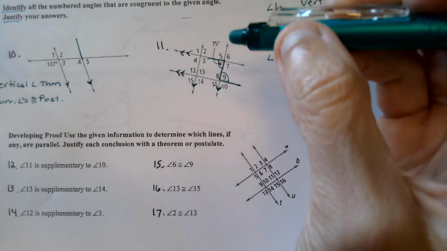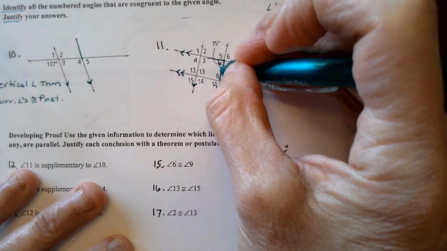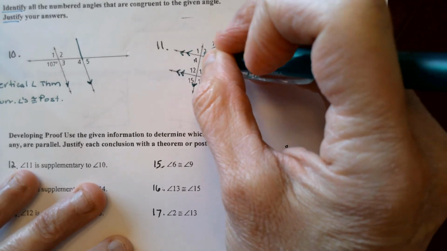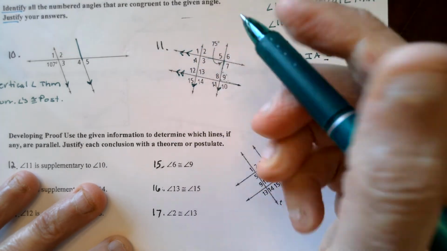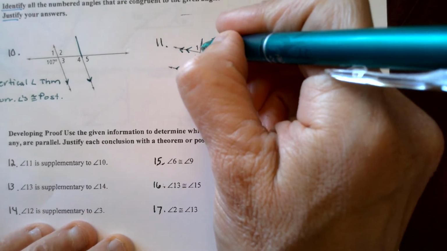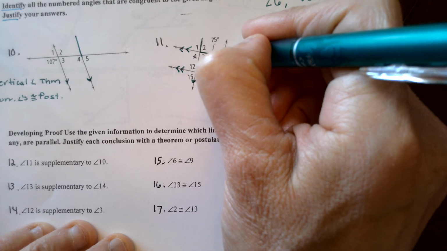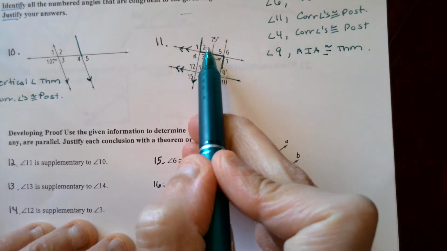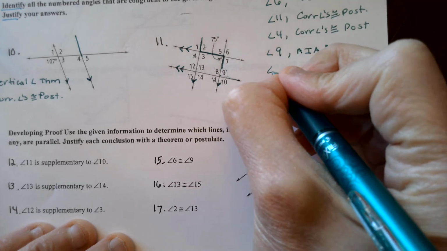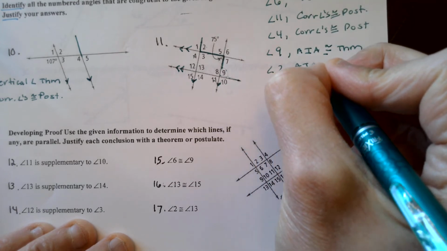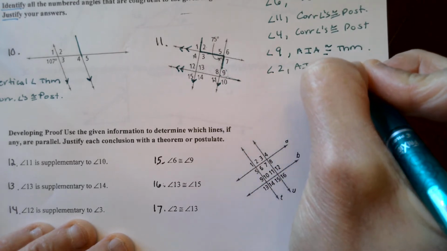All right, now we're going over here to look at the other one, other line. Right here. Angle 2. Alternate interior angle congruence theorem.